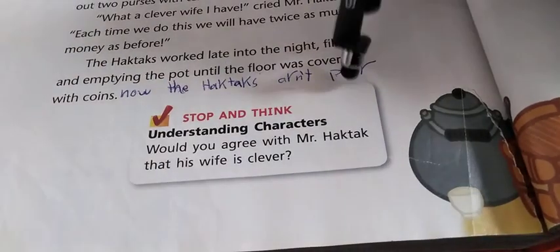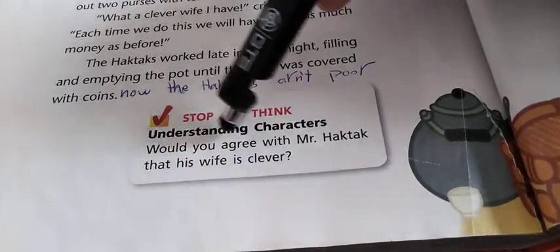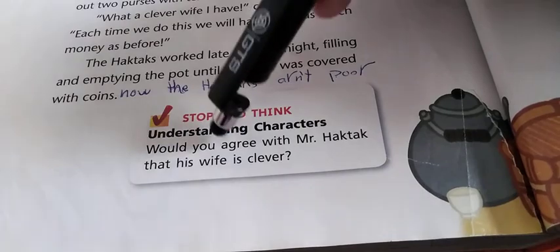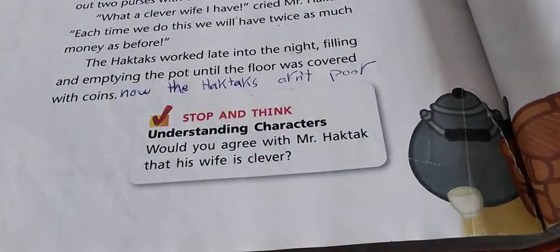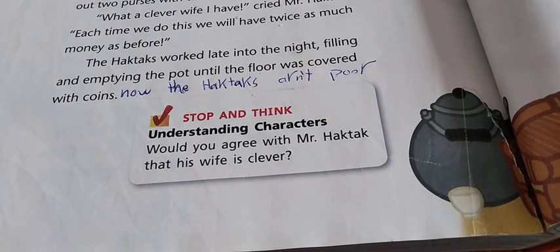Stop and think. Understanding characters. Would you agree with Mr. Hagtag and his wife that his wife is clever? Yes, I think she's clever because she had a very clever idea. She put all the coins in one purse and put the purse inside the pot. And so every time she puts the purse in, the coins double in number.